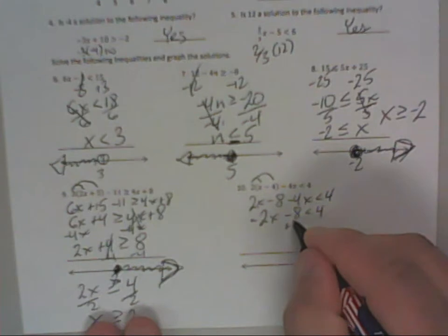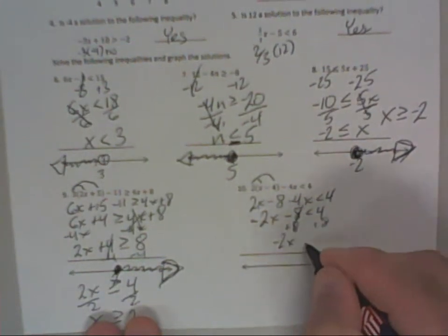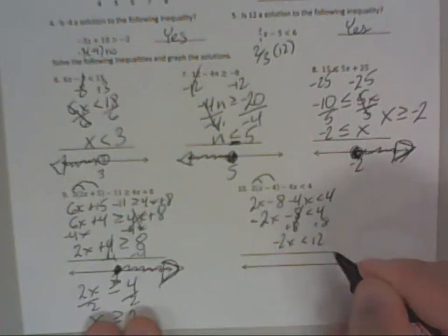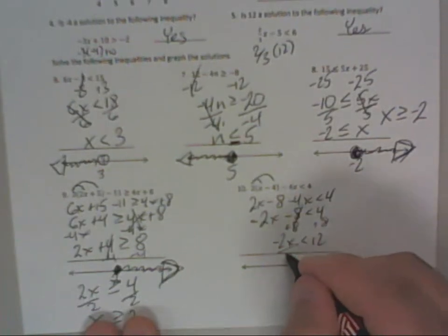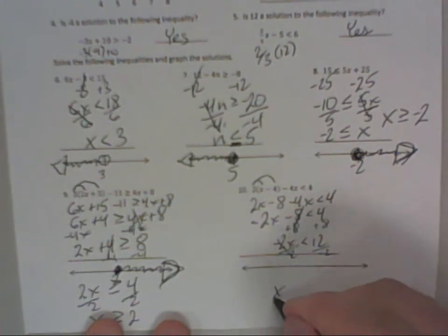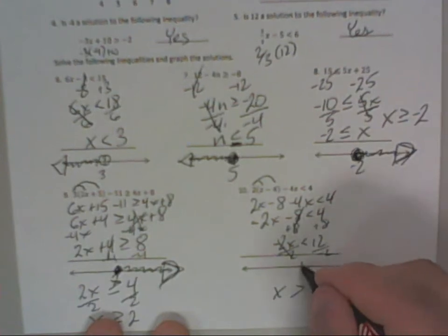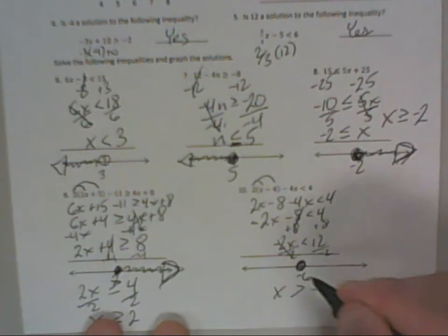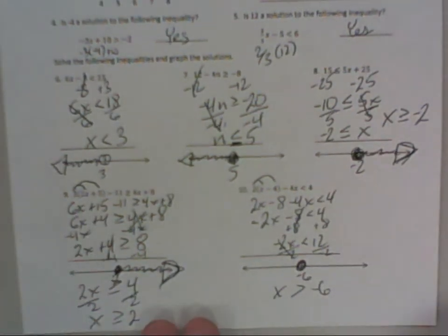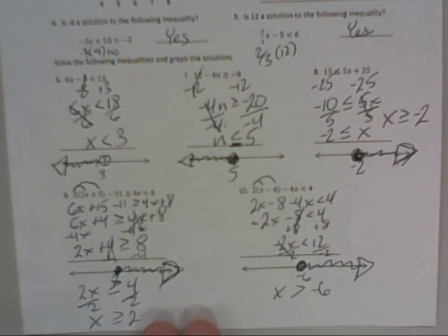So if I add 8 to both sides to get rid of the 8, I'll have negative 2x is less than 12. And then I could divide both sides by negative 2. And if I do that, the sign switches from less than to is greater than negative 6. So at negative 6, it's an open circle. Oops, it's an open circle. At negative 6, that circle looks closed. It's an open circle, and it's greater than negative 6.